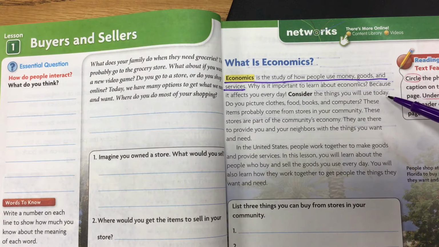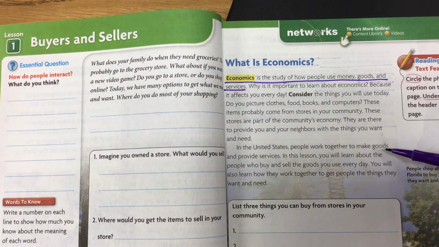Consider the things you will use today. Do you picture clothes, food, books, and computers? These items probably come from stores in your community. These stores are part of the community's economy. They are there to provide you and your neighbors with the things you want and need. In the United States, people work together to make goods and provide services. In this lesson, you will learn about the people who buy and sell the goods you use every day. You will also learn how they work together to get people the things they want and need.